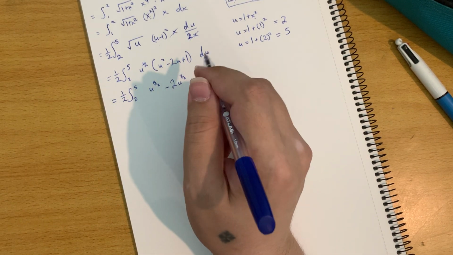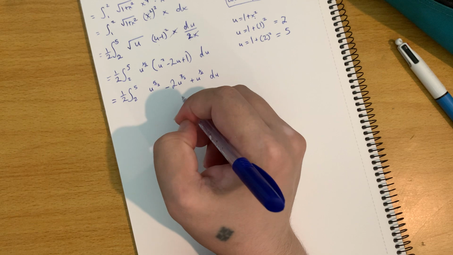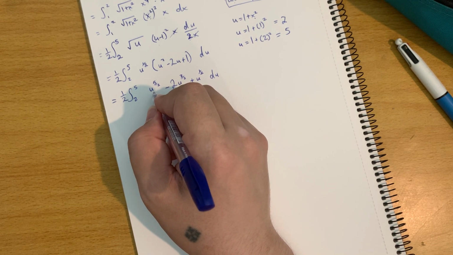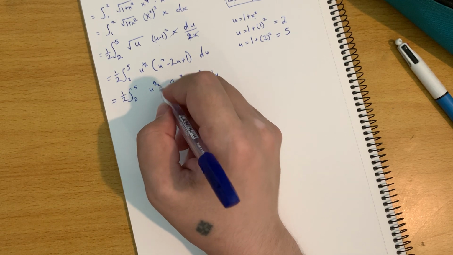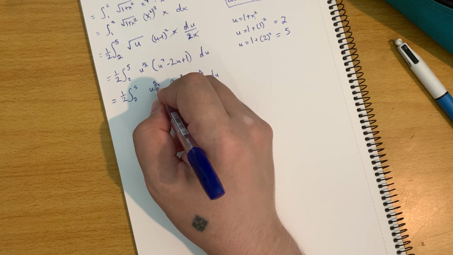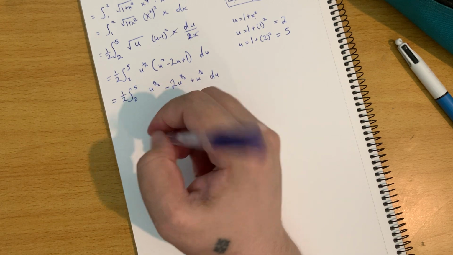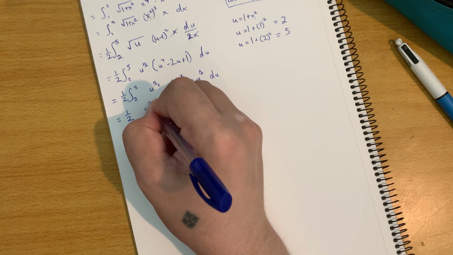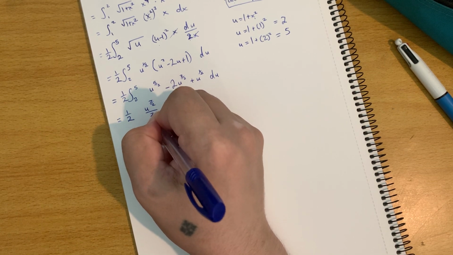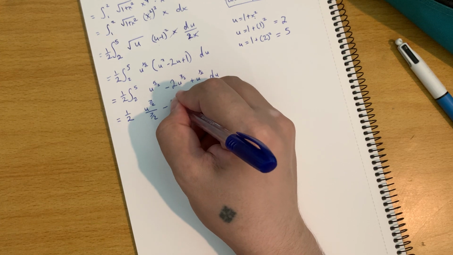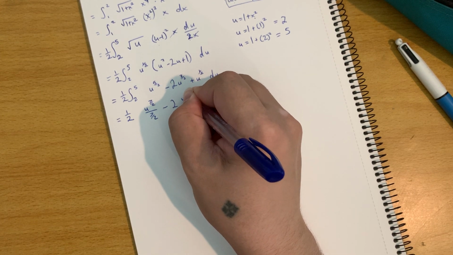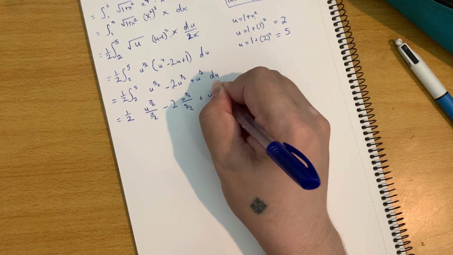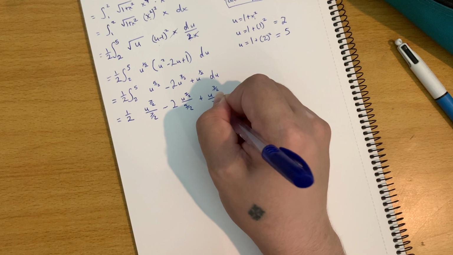Now this is just a simple polynomial which you know how to integrate. The rule for integrating a simple polynomial like this is you add 1 to the power and you divide by the new number. So equals a half u to the 7 over 2 divided by 7 over 2 minus 2 u to the 5 over 2 divided by 5 over 2 plus u to the 3 over 2 divided by 3 over 2.